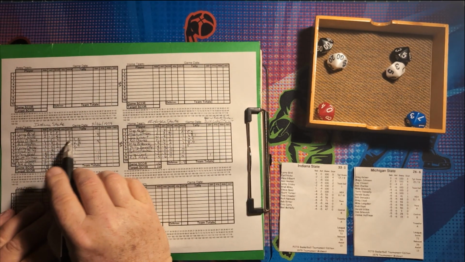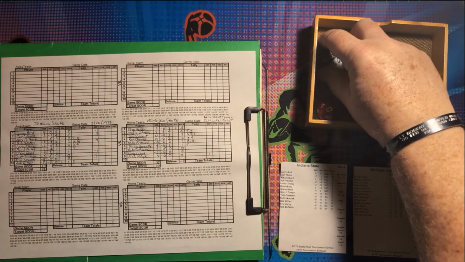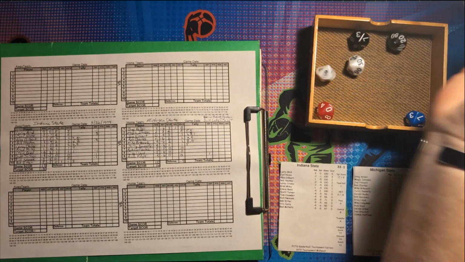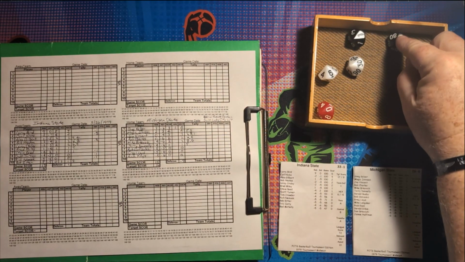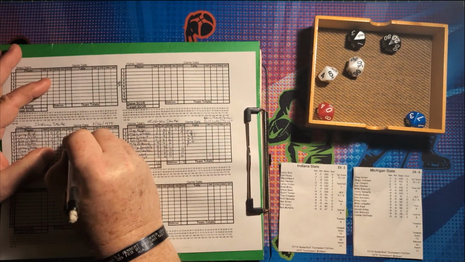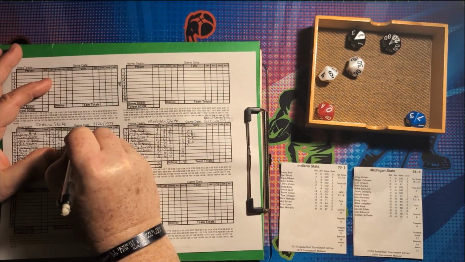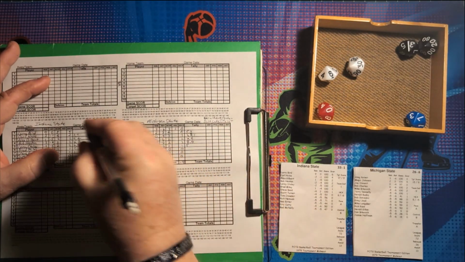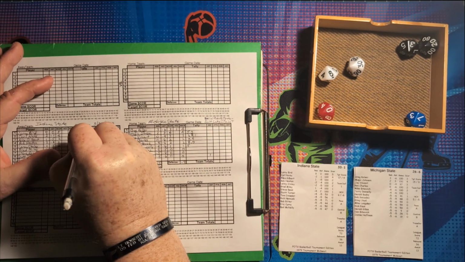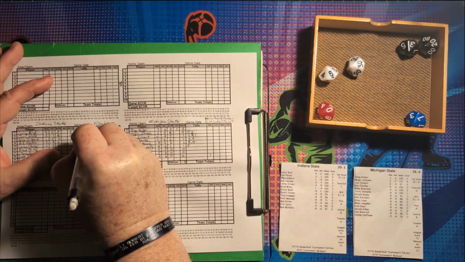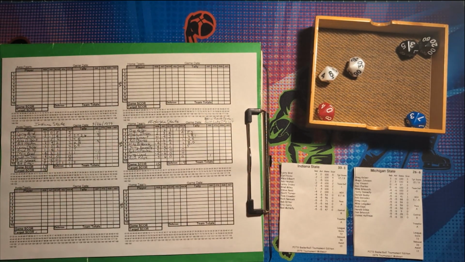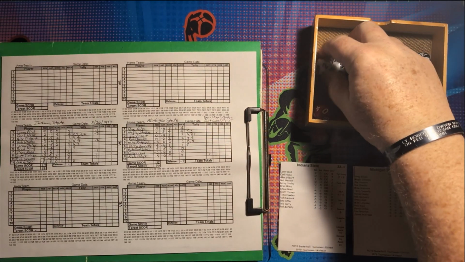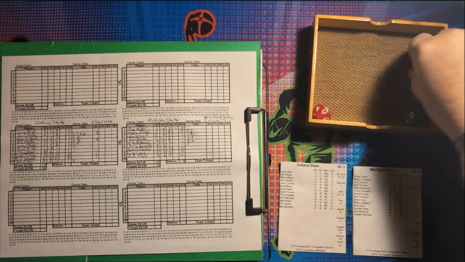Next we have Carl Nix. He also gets 4. He gets a 2, a 7, a 3, and a 6.